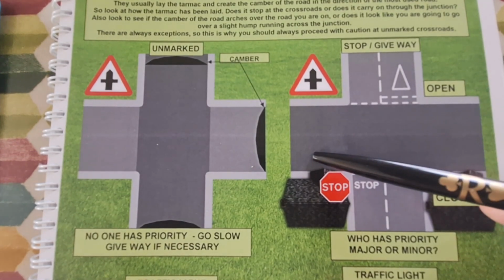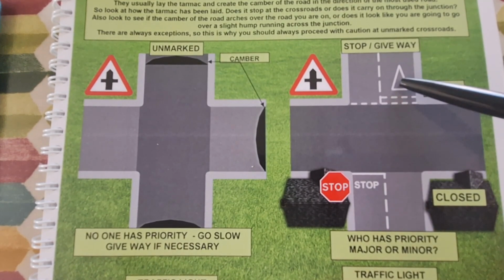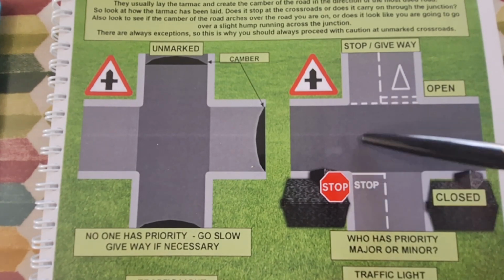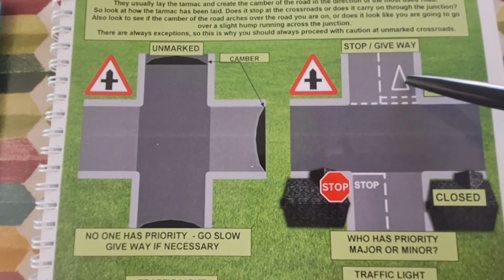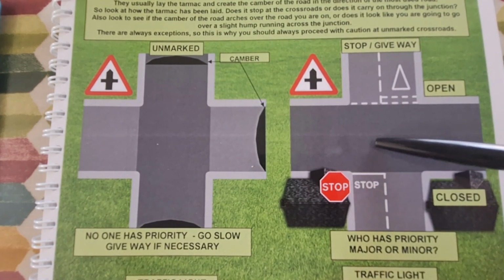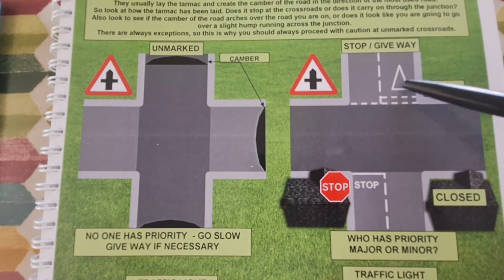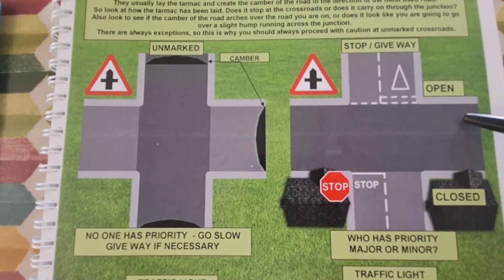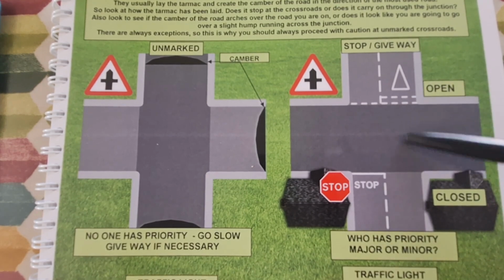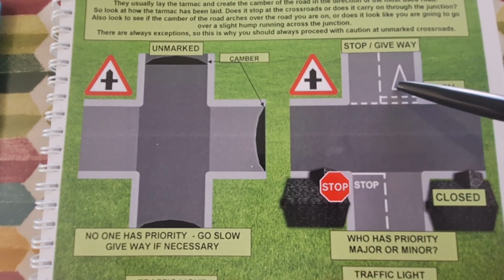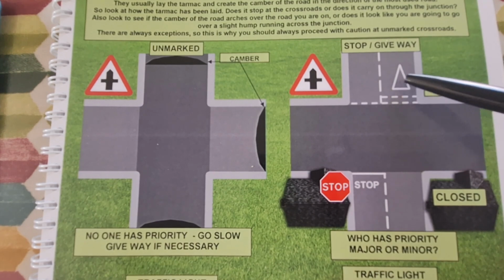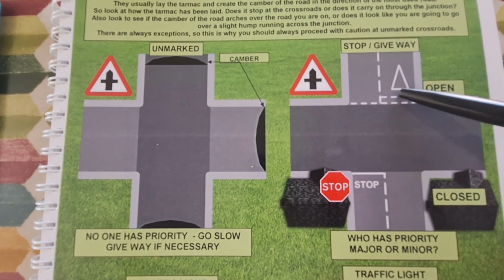Generally, when you turn left, you will go before this person. Generally, when you go straight on, you will turn before this person. But if you want to turn right, you're going to need to wait for this person, because this person is just literally popping out onto their side of the road, or they're going straight across. If you're turning right like this, you're generally going to have to wait for this person to do their thing, okay?